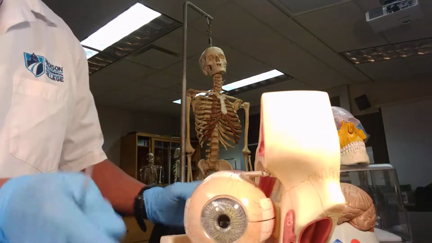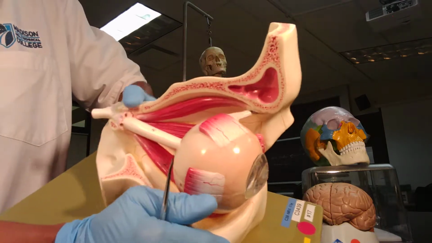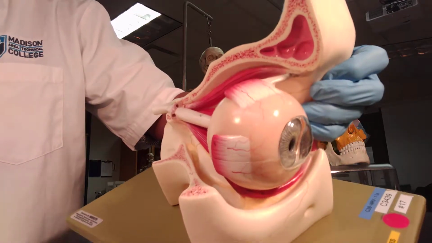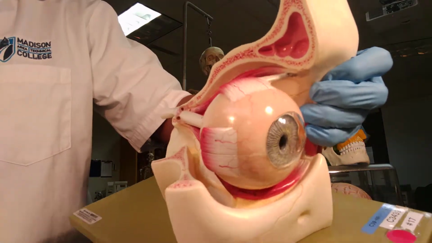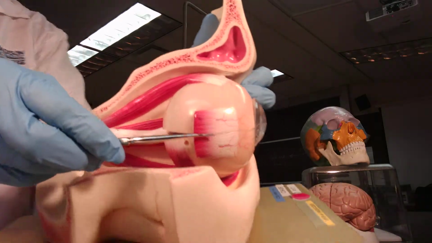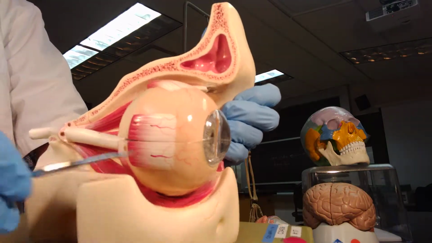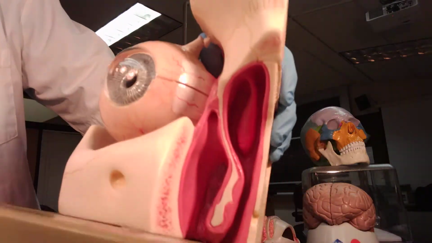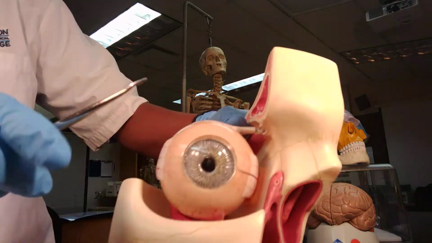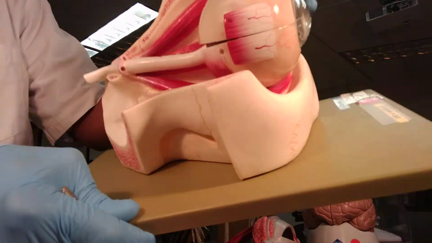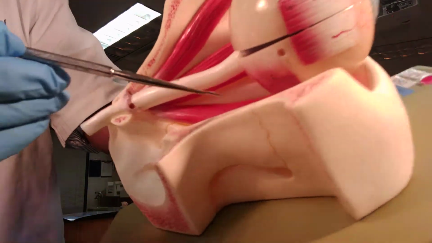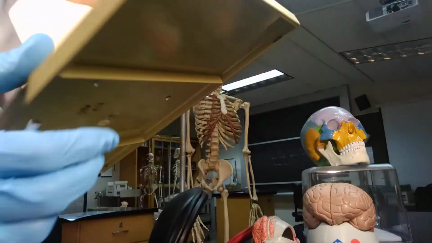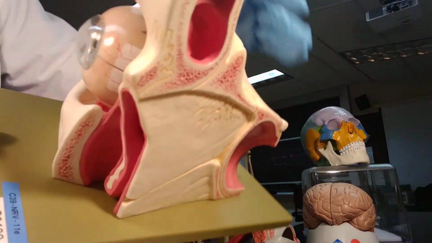taken out. So what you see here, this is the superior rectus muscle. This is the lateral rectus muscle. And this is the medial rectus muscle. This is the inferior oblique muscle. See it from here. This is the inferior oblique muscle, and this is the superior oblique muscle.